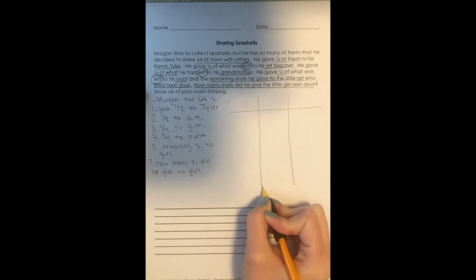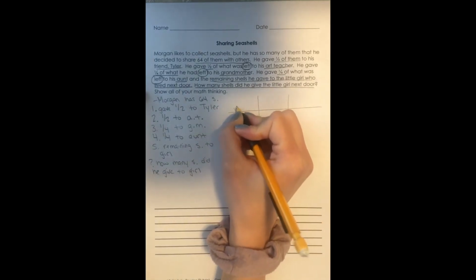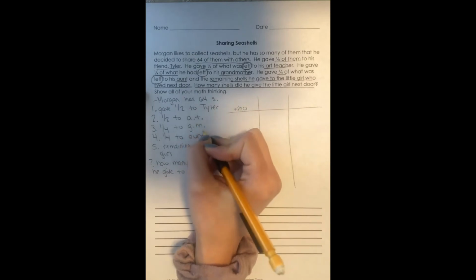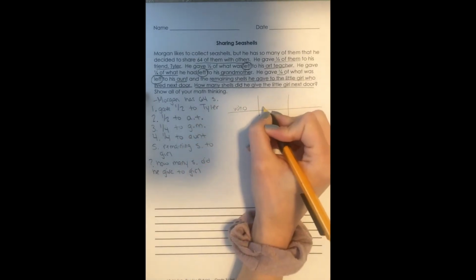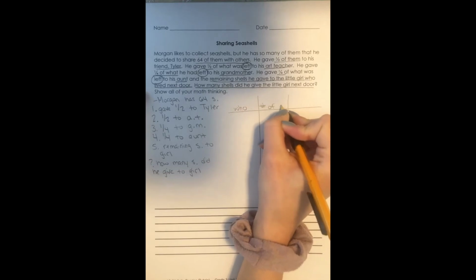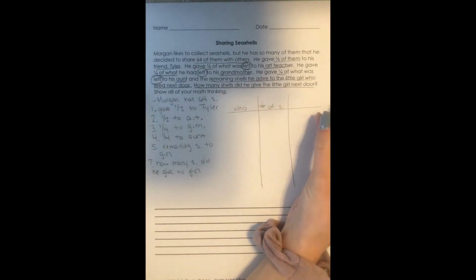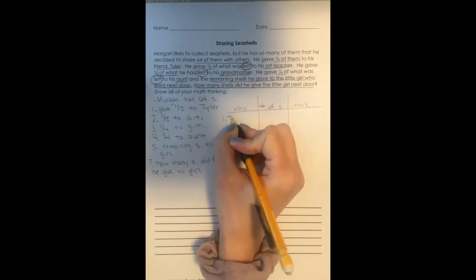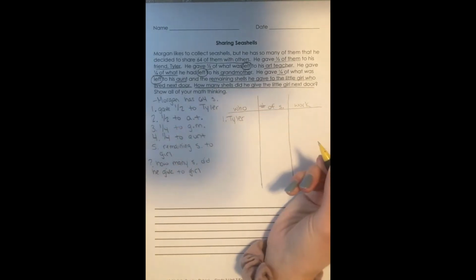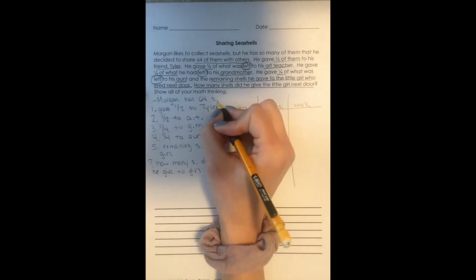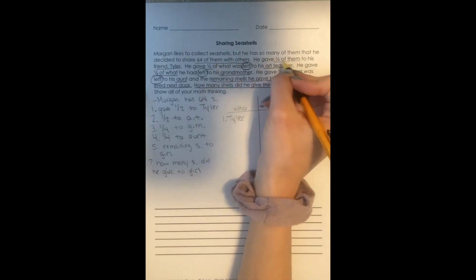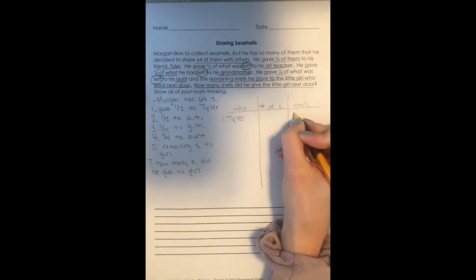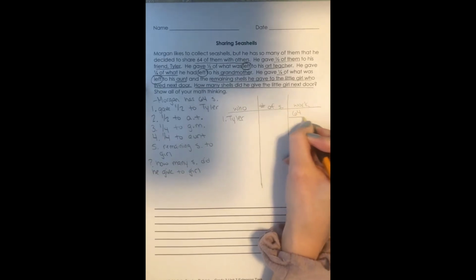And how I'm going to organize this is who: Tyler, the art teacher, the grandmother, the aunt, or the little girl, the number of shells that they got, and now I'm going to have over here the work that I did to prove it. So I'm going to start first with Tyler, because that's the first person that Morgan gave shells to. And I know Morgan gave 1/2 of them to his friend Tyler. So I'm going to write 64 shells, and he gave 1/2.